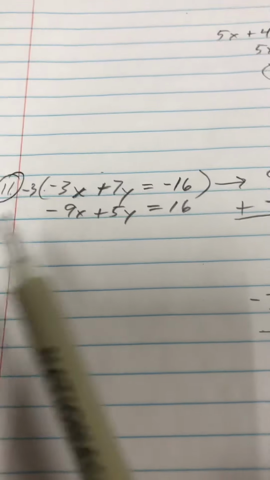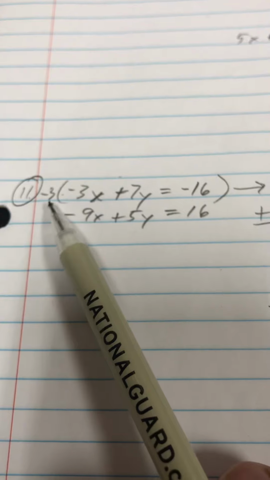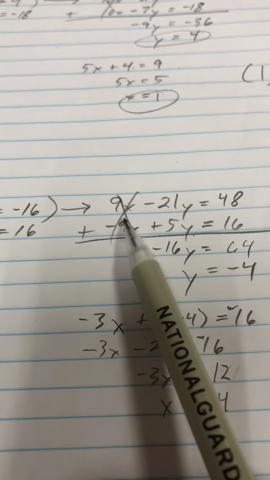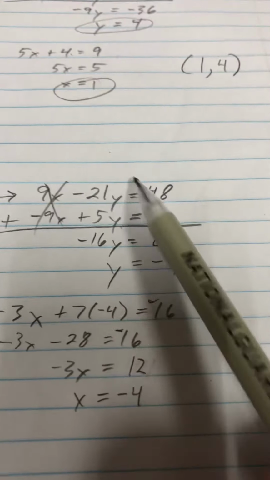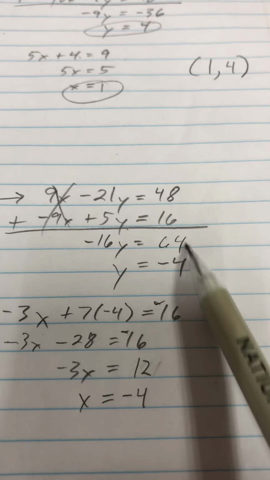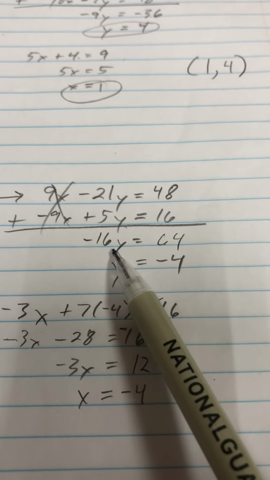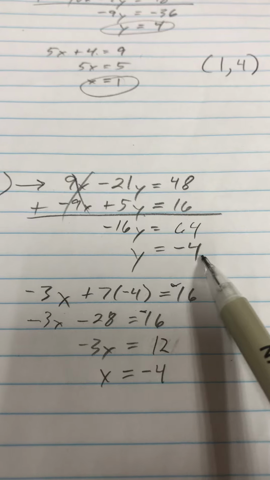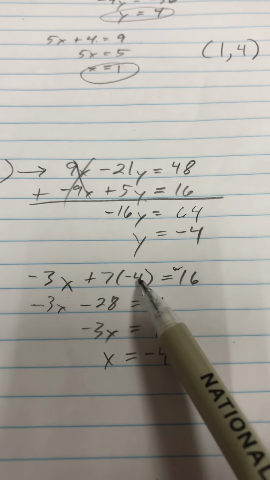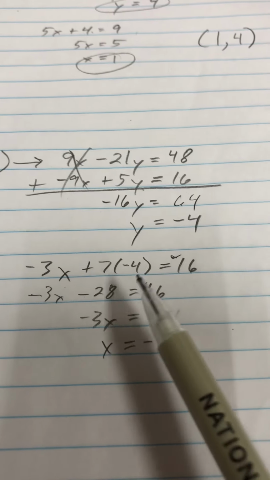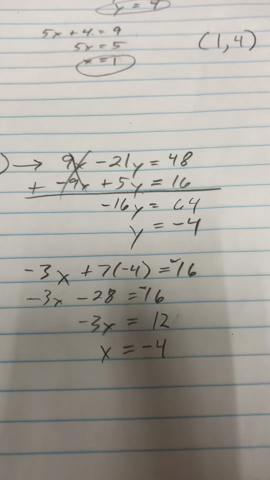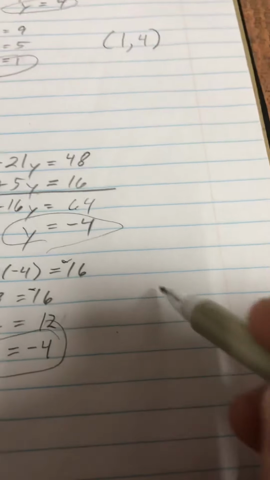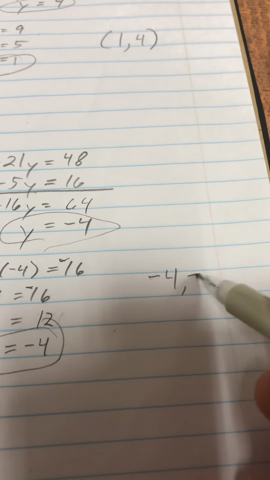And then 11, I'm going to multiply everything by -3. And that's going to help me get rid of my x values. I add the problem up. I get -16y equals 64, y equals -4. I plug in that -4 for y in the first problem. Then I solve for x. And so here's my y value, here's my x value, and your answer should look like this: -4, -4.